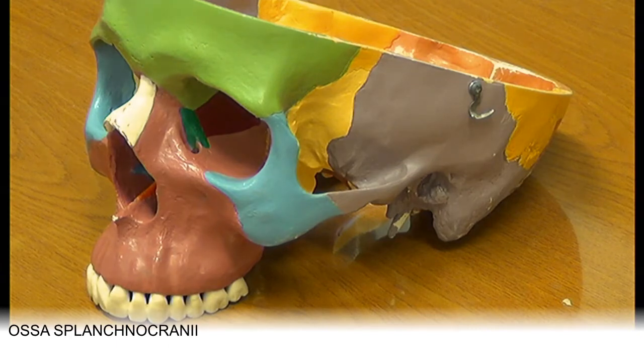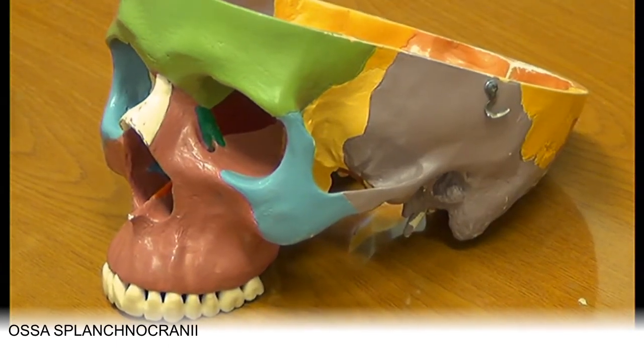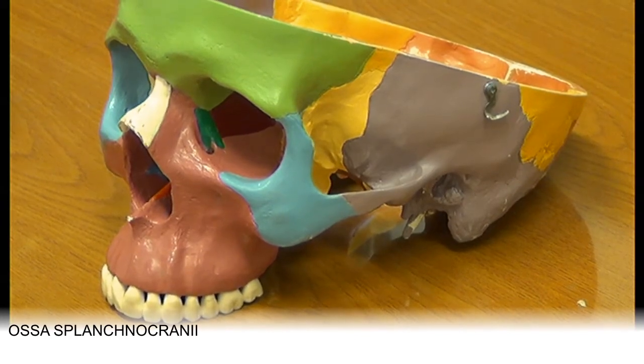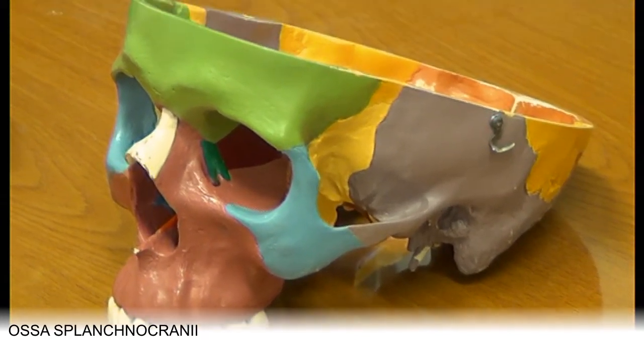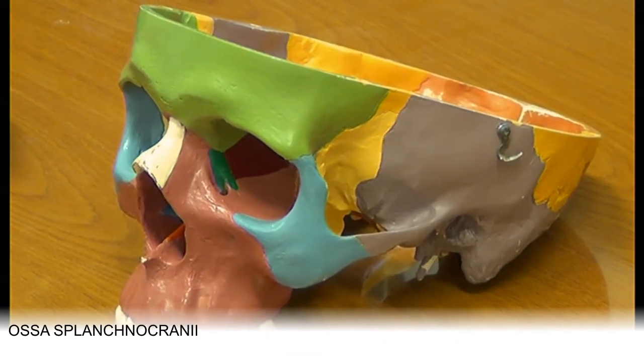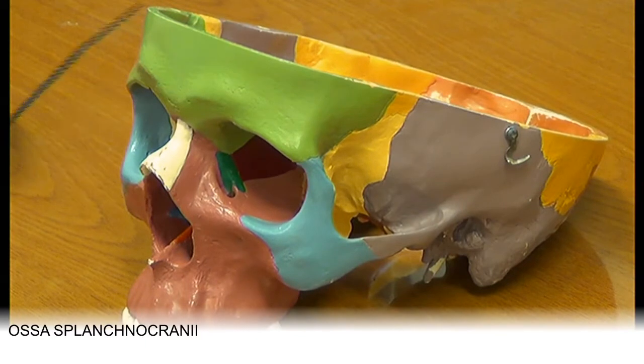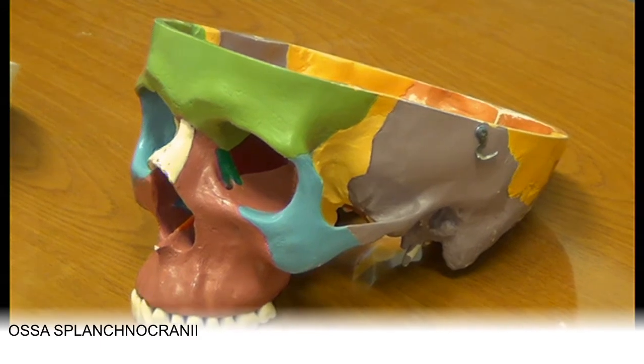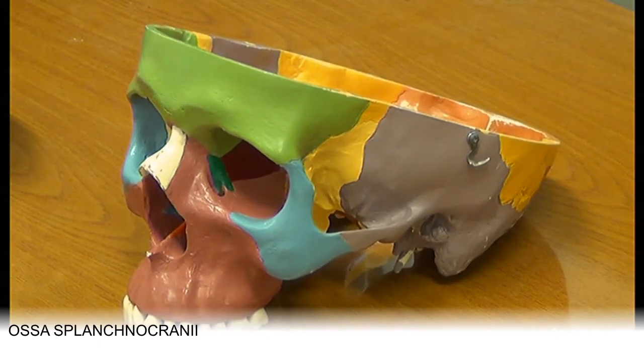Good morning, dear colleagues. Today our theme is ossa splanchnokranii. It means that we should study the bones which form the skeleton of the face, and the main function of it is to fulfill the process of mastication.